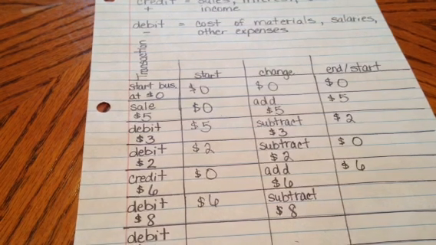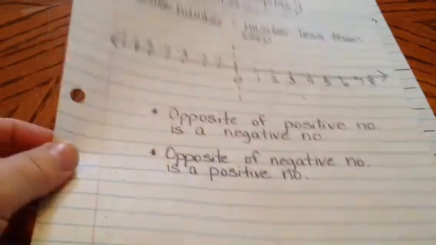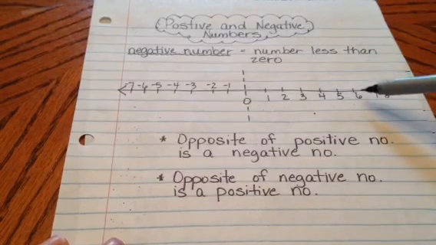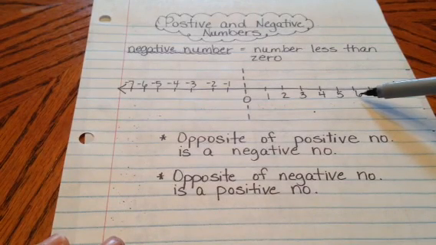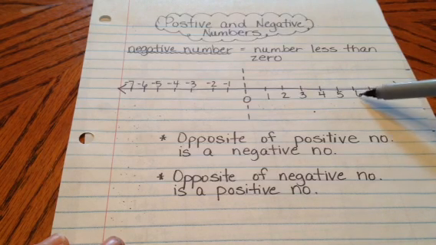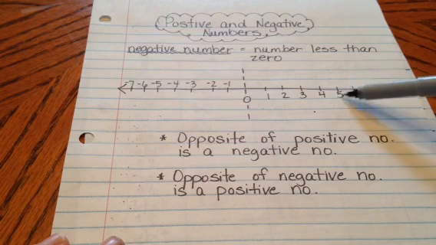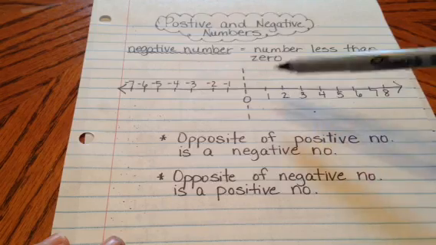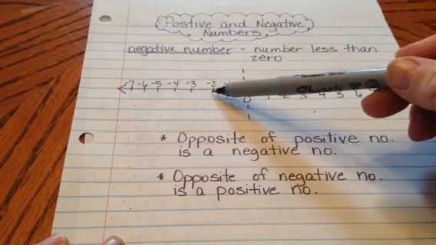So if we think back to our number line, if I am at $6 and I subtract 8, I am not going to be on the positive side anymore. So if I'm here, I'm going to move over 8 spots to the left. 1, 2, 3, 4, 5, 6, 7, 8.